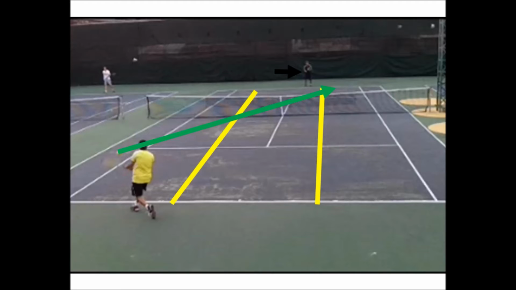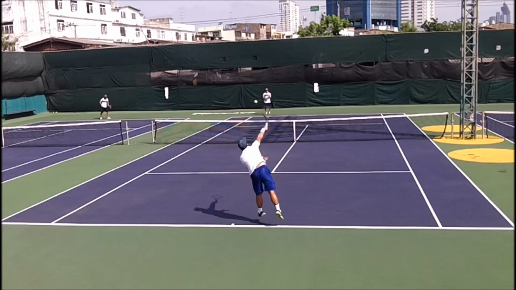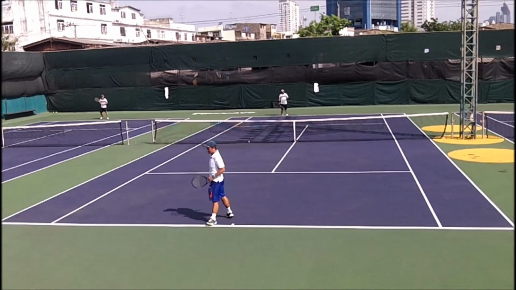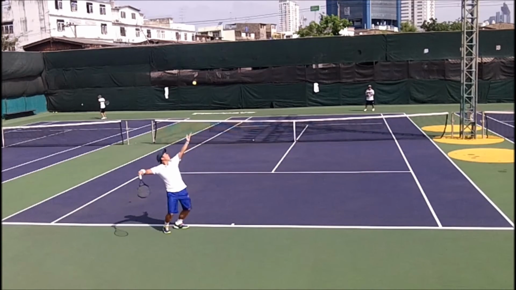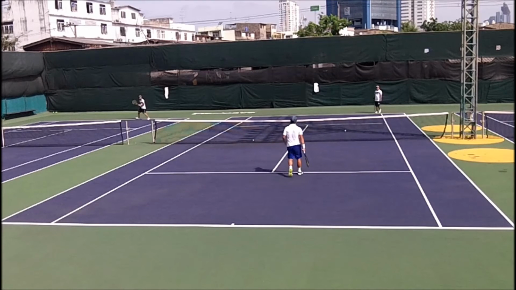Whenever you're in the middle of the court, you hit your forehand. There's a big item. He's serving very well, and he's been moving around a lot. You can't be doing stuff like this. You must get the ball in play.